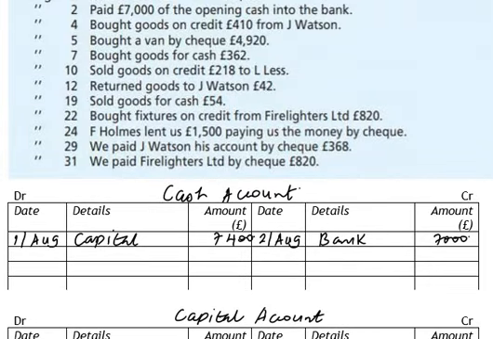On 5th, bought a van by check for 920. So our money in the bank account is going to reduce. So our bank account is reducing, but then we are increasing the asset account, that is the van's account.